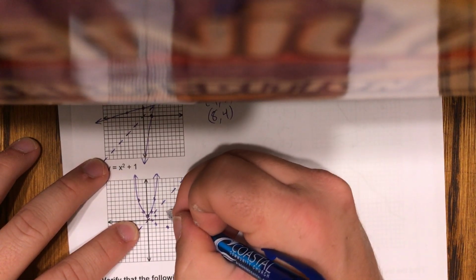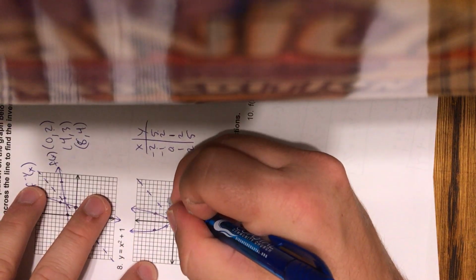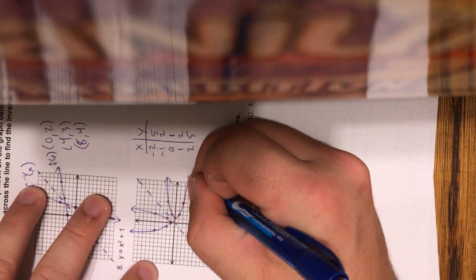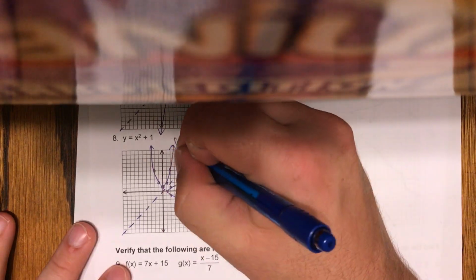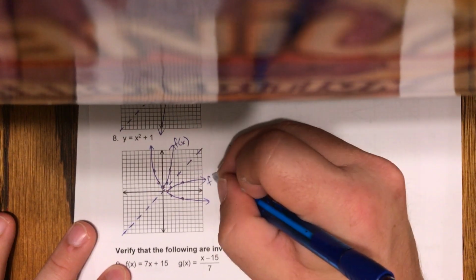And 5, 2. And so here's my original graph over here and my inverse right here.